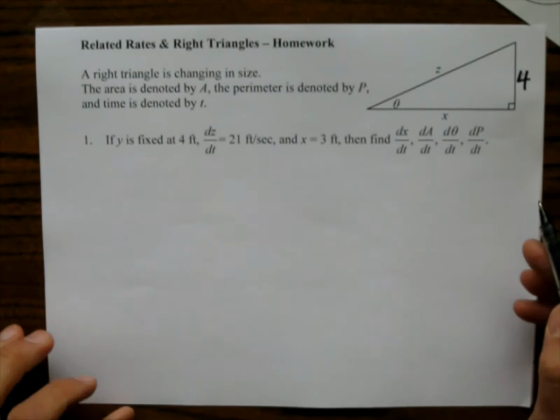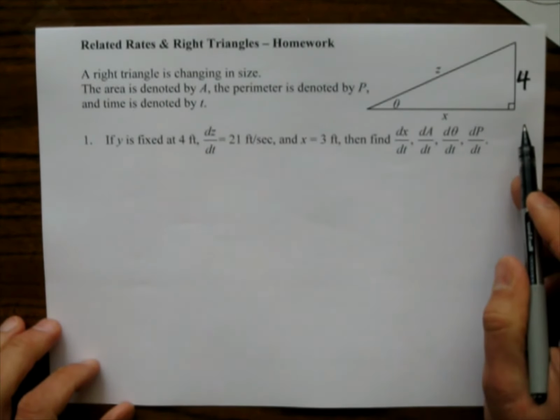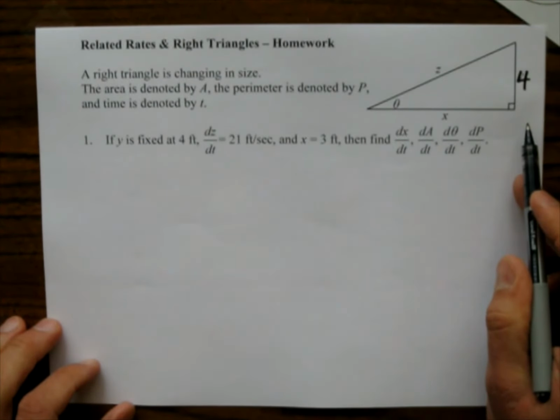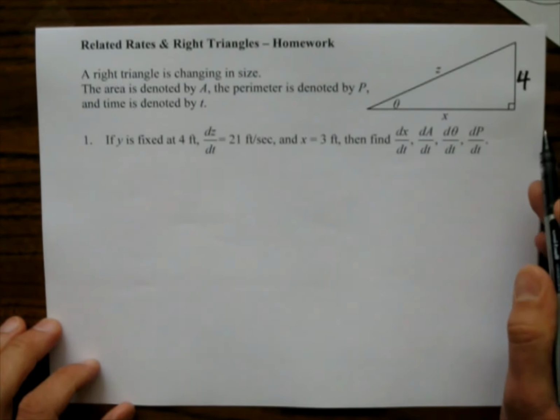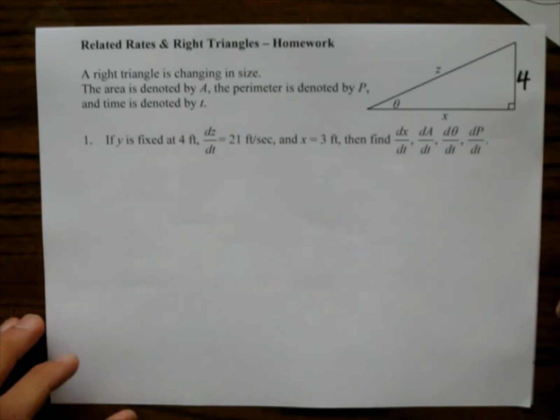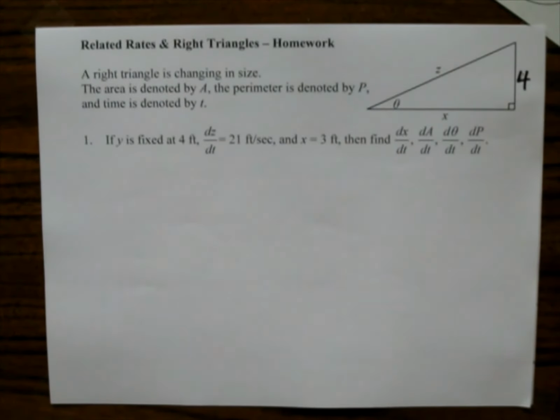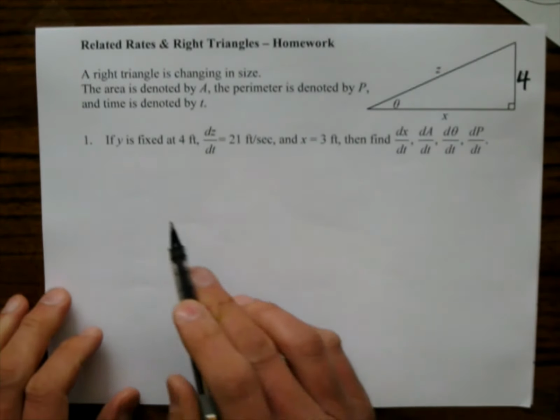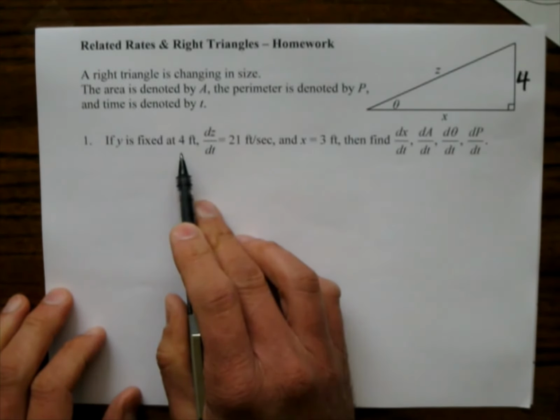So this triangle is changing in size. We'll see some applications of a triangle changing in size, like the airplane taking off and some other examples. Right now, there's really no connection that we're making to the real world, but we want to work on the math before we can do that. So y is fixed at 4.